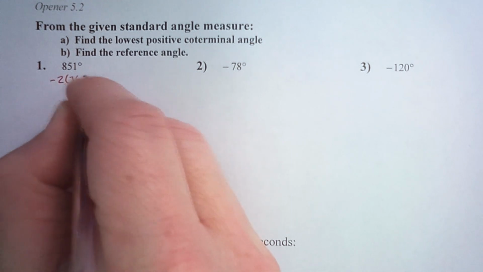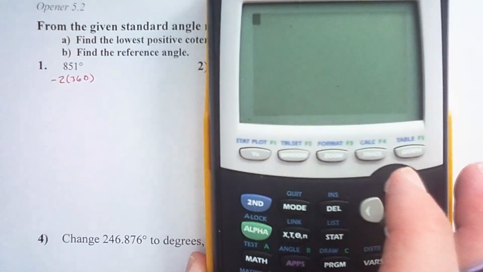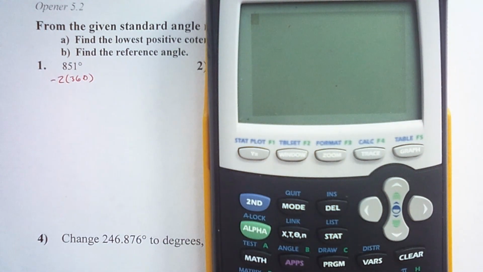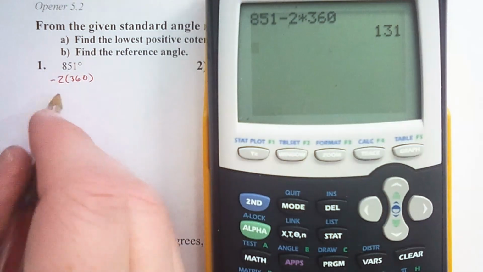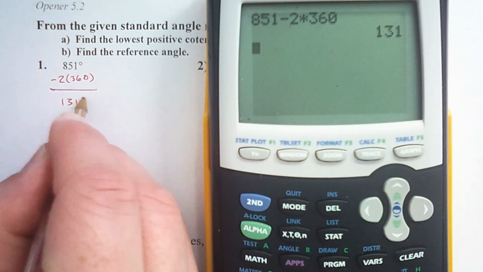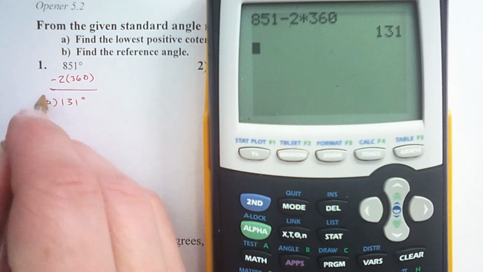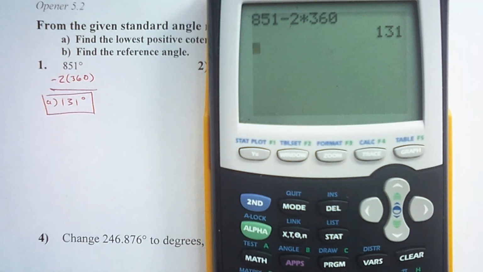So 851 minus 2 times 360 is 131. There's my answer for A. I've got an angle between 0 and 360.